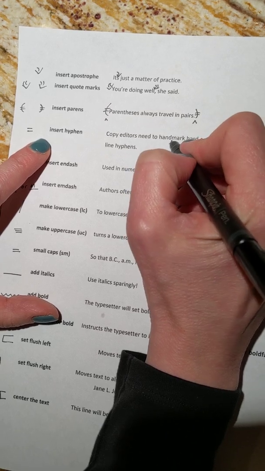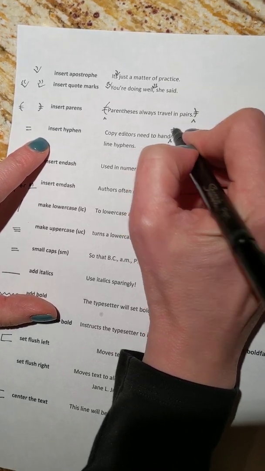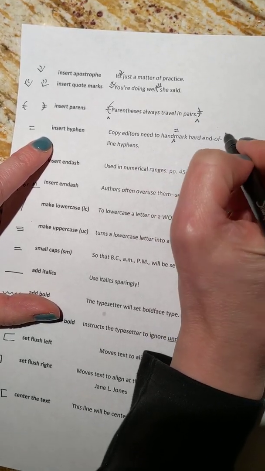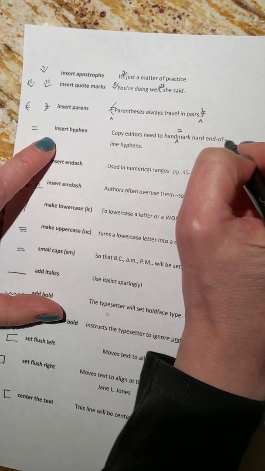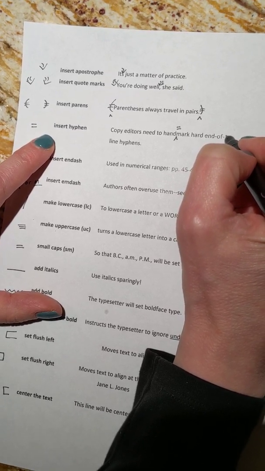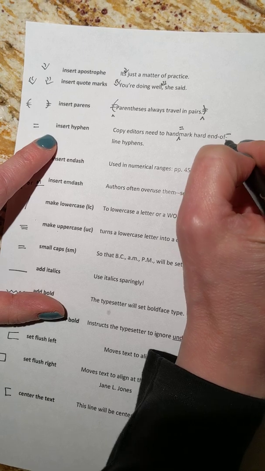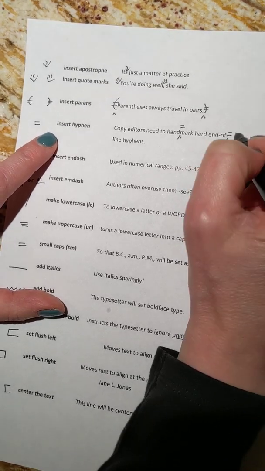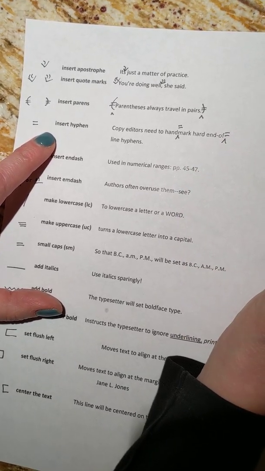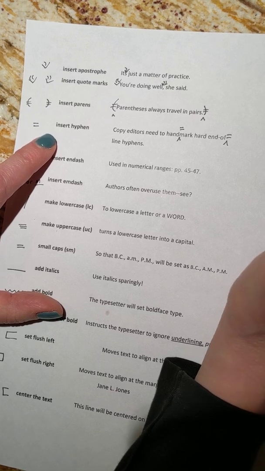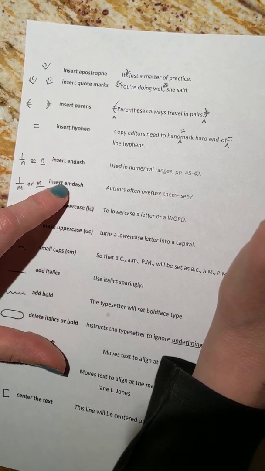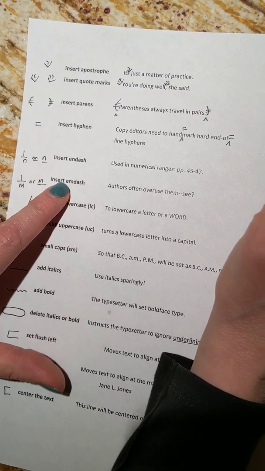They get a caret and it's a little equal sign. And then at the end of the lines, when copy editors are working on paper, these all need to be sort of hand drawn in at the end of lines. Doesn't come up too much these days.